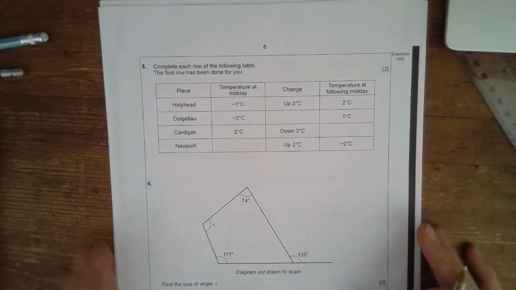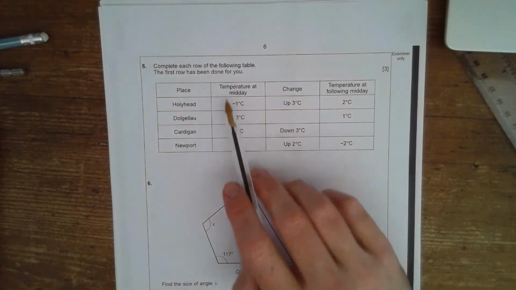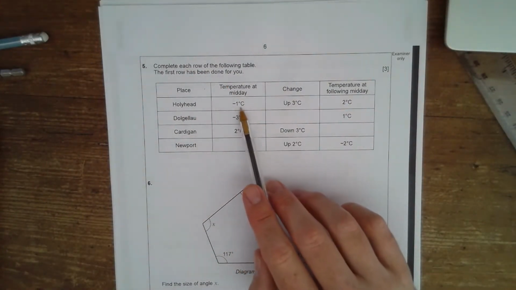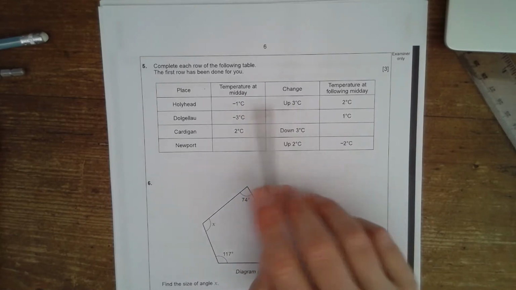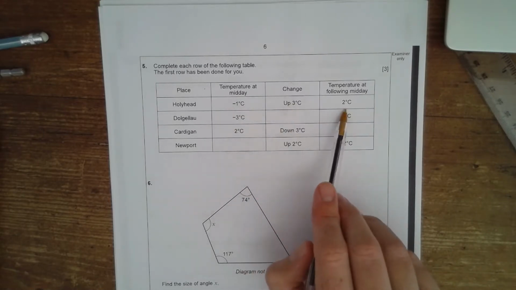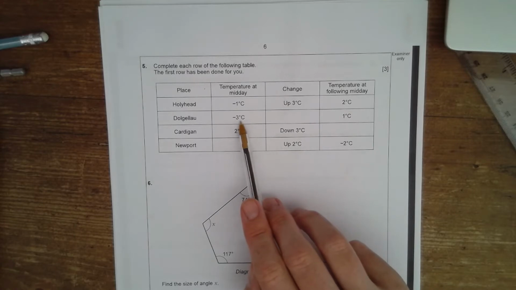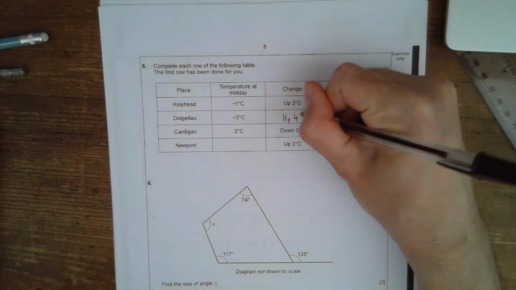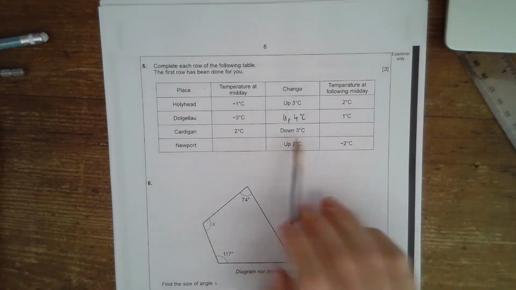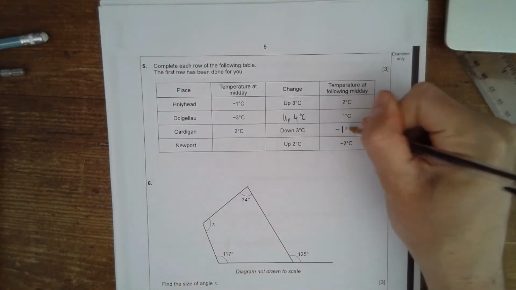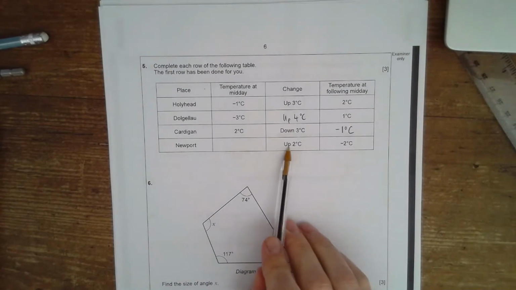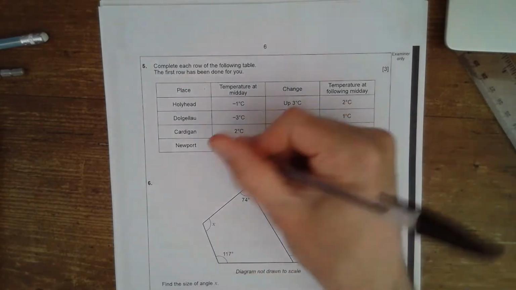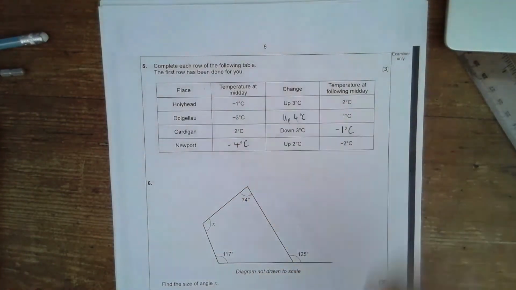Question 6. Complete each row of the following table. The first row has been done for you. In Holyhead, it was -1 degree Celsius. It went up by 3 degrees, and -1 add 3 took us to 2 degrees. We're on -3 degrees, and we've gone to 1, so we've gone up 4 degrees Celsius. We're on 2, we've gone down 3, so that takes us to -1 degree Celsius. And then what went up 2 to get to -2? It must be -4 degrees Celsius there.